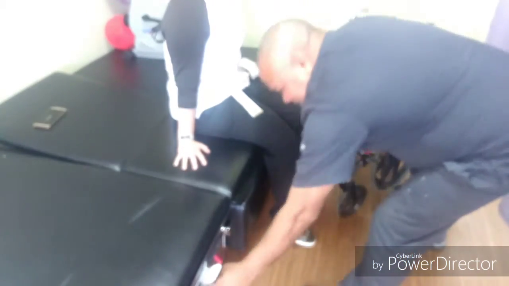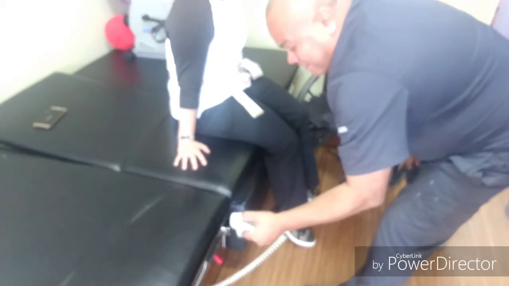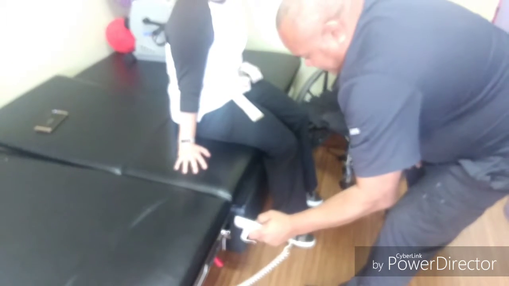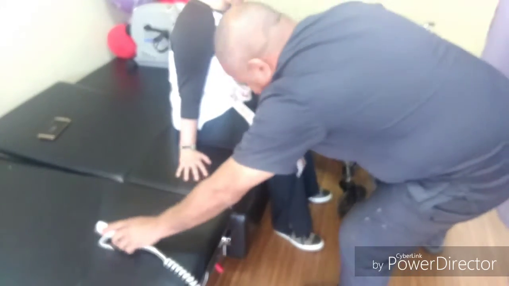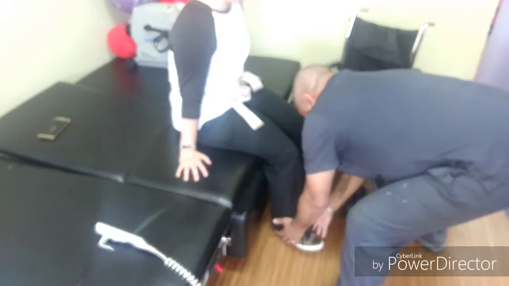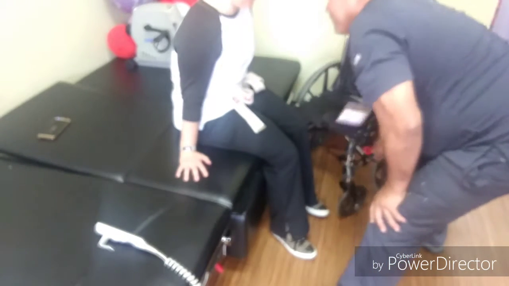Now, let's see. Depending on the bed, we're going to put the table down to where his feet are nice on the ground and flat. Okay? And I want his ankles turned towards the chair. How you feeling, Fred? I'm good.